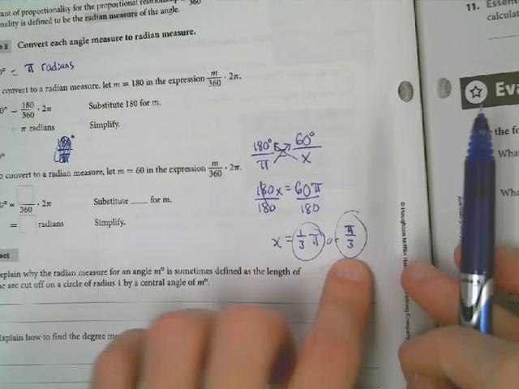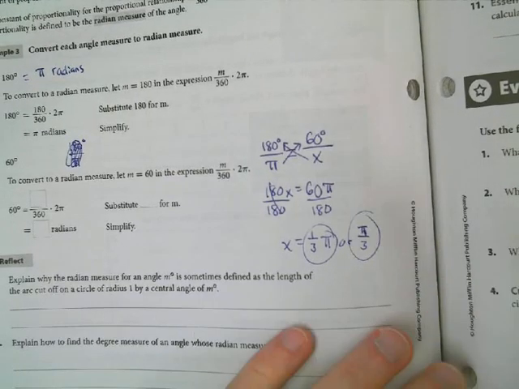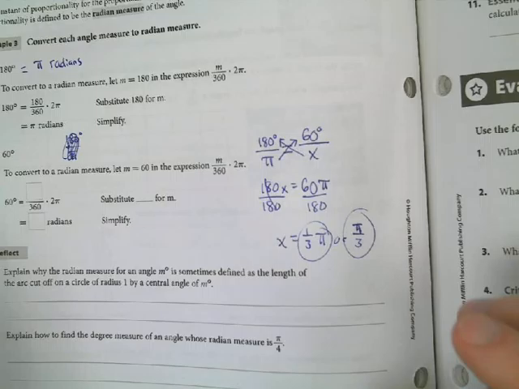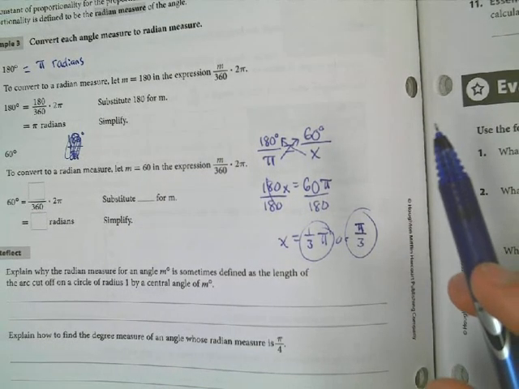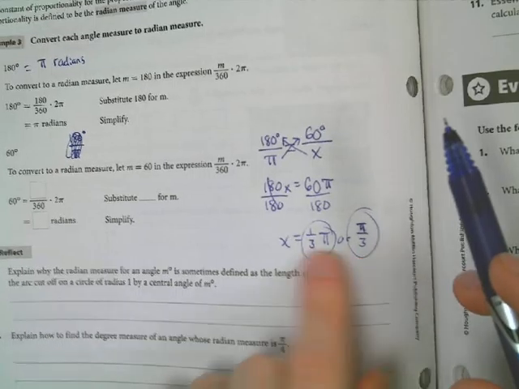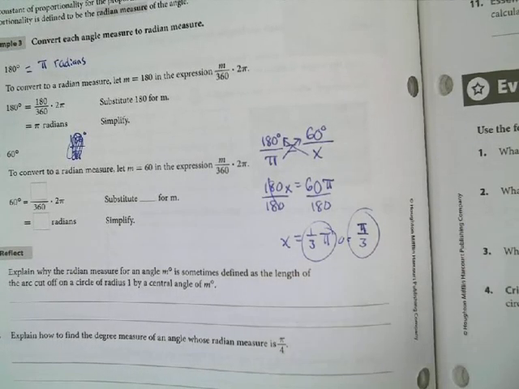Okay? So that's in radian measures. So 60 degrees is equal to 1/3 pi radians, or pi over 3 radians. And it's just a different way of measuring. It has to do with the number of radiuses around the outside there.